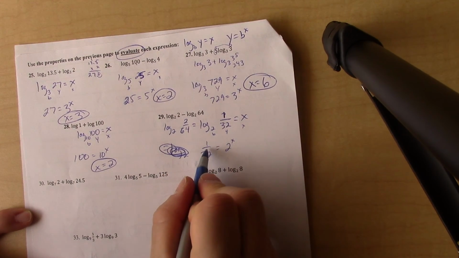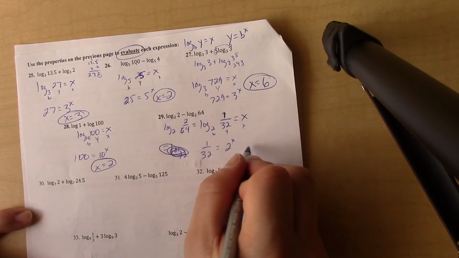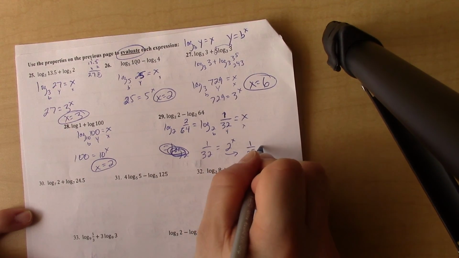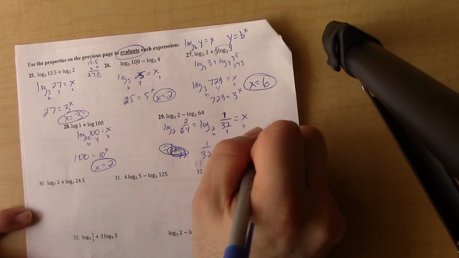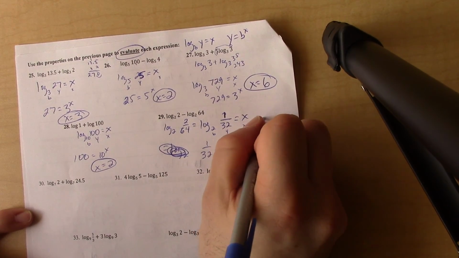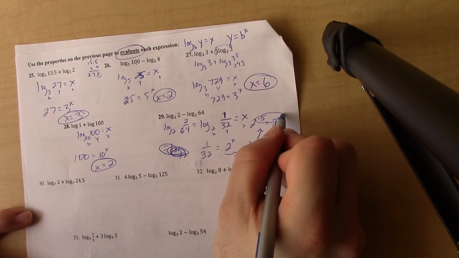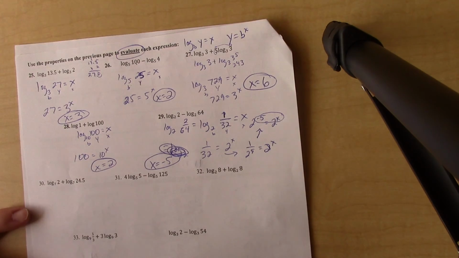Now, if you see a fraction, you should automatically think negative, okay? But let me rewrite this, it is 1 over 2 to the 5th power equals 2 to the x. Let me write it again here. That means 2 to the negative 5 equals 2 to the x. And when they have the same base, you can set the exponents equal to each other. Negative 5 is my answer.